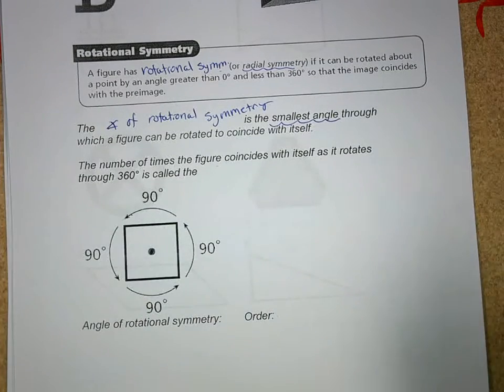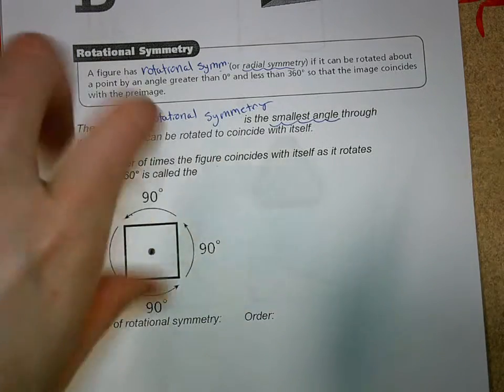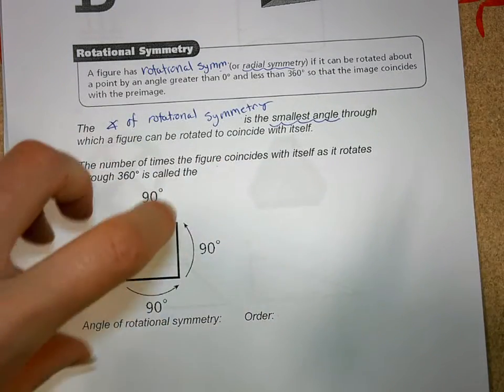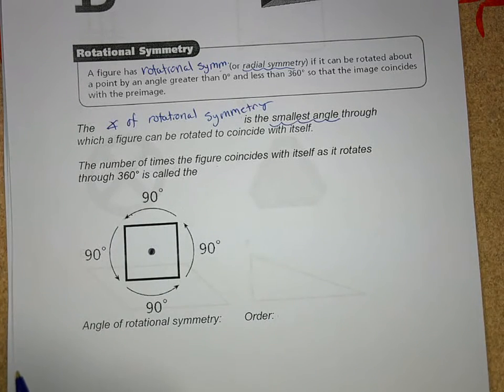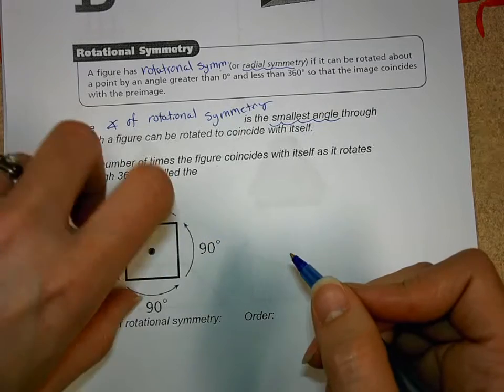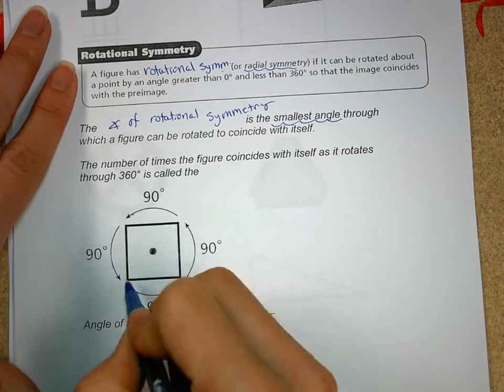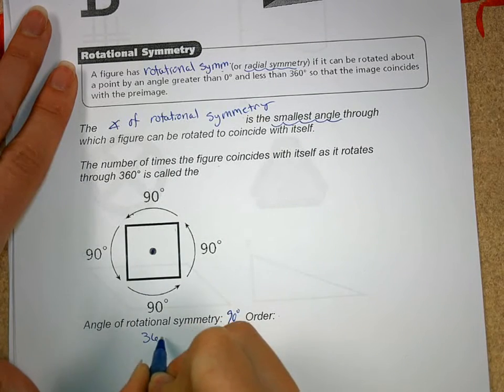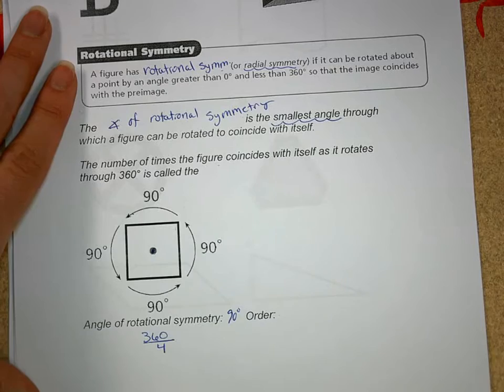You can almost think, can I inscribe the figure inside a circle? It's like turning a round doorknob. The angle of rotational symmetry for this one would be 90. How? You figure out all of its perfect parts, take 360, and divide by the number that repeat, so by 4, which is 90 degrees.